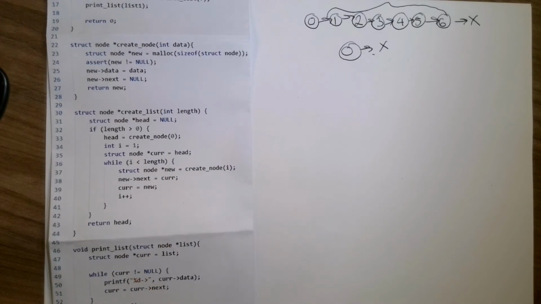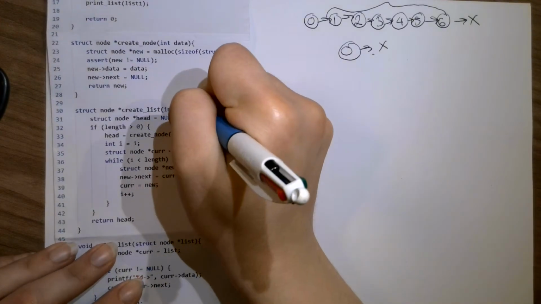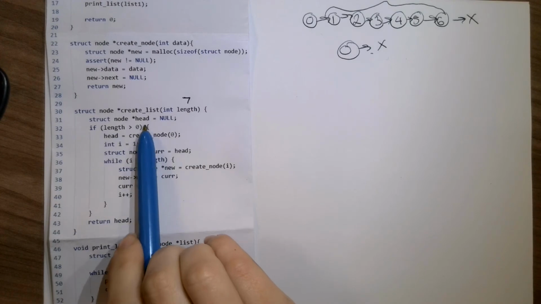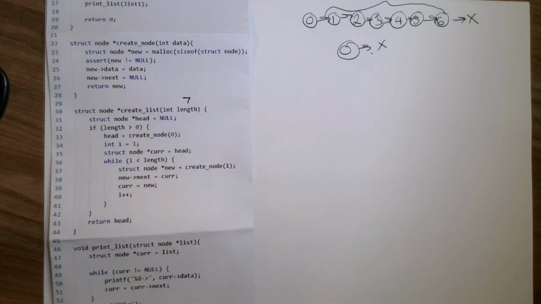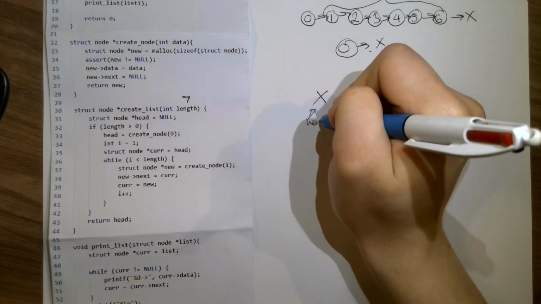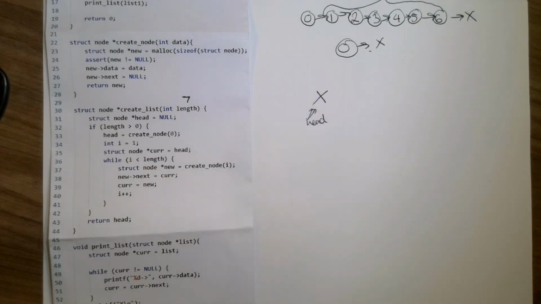Length, we pass in 7 to this length, so that's now 7. And we'll just go through it line by line, writing out all the variables as they change, and drawing out our linked list as we've done here, but at different stages of the program. So, we create a struct node head star, which is a pointer to null. So we start off with our empty list. Head just points to null.